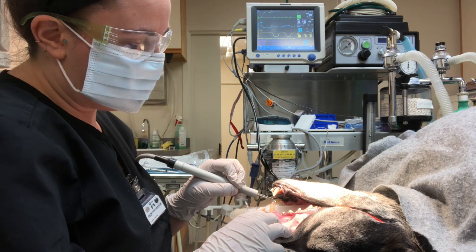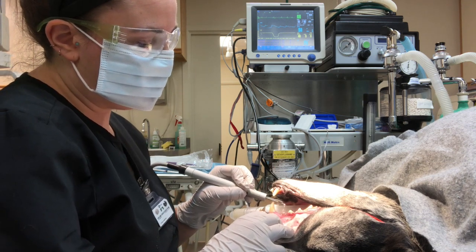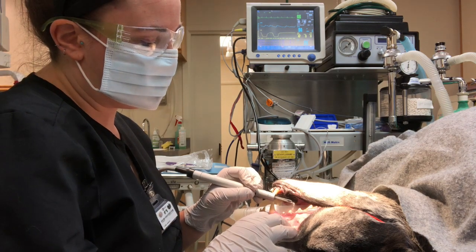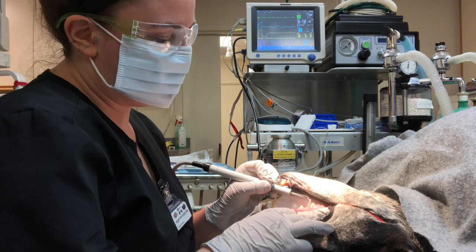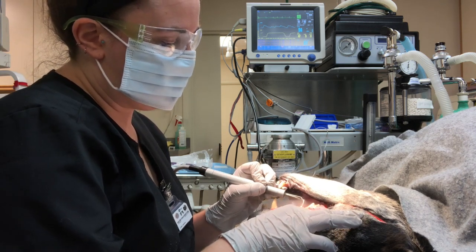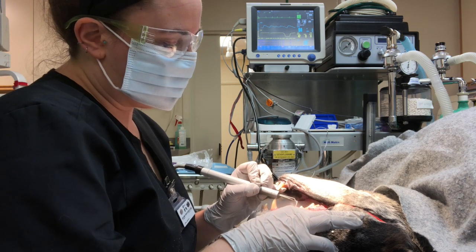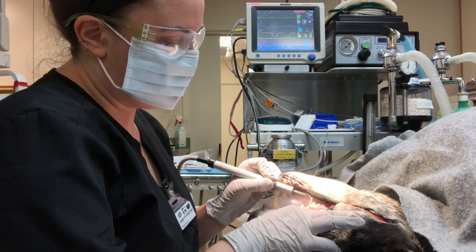So this is coming off really nice with the side of the scaler. And we don't want to be on the tooth for longer than 5-10 seconds. So I usually like to start with the difficult teeth and be on there for about 10 seconds, and then I move away and come back to that difficult, heavy calculus tooth later.